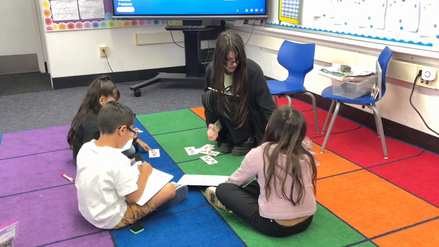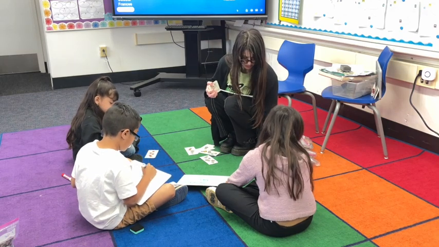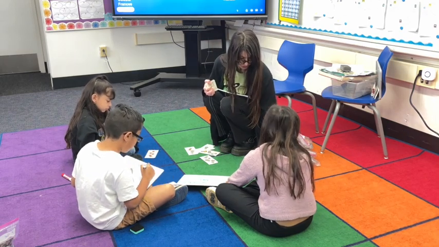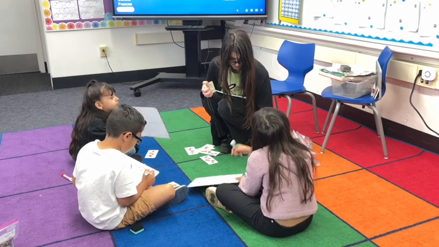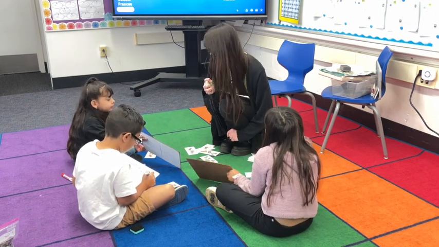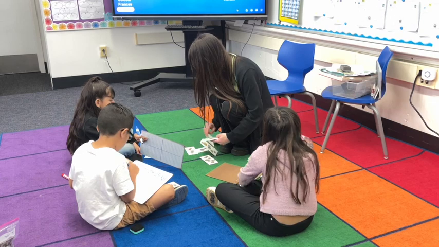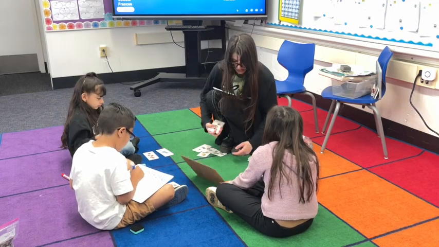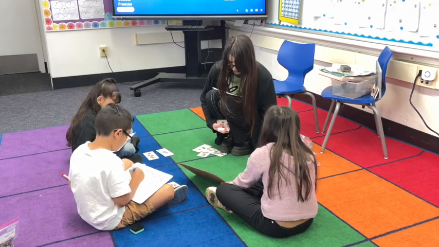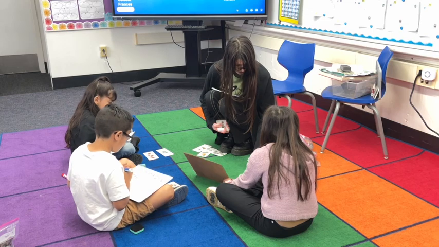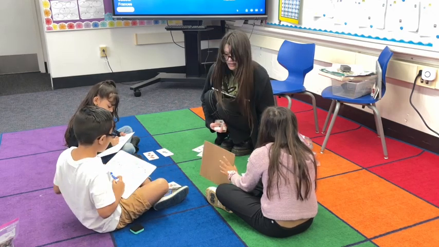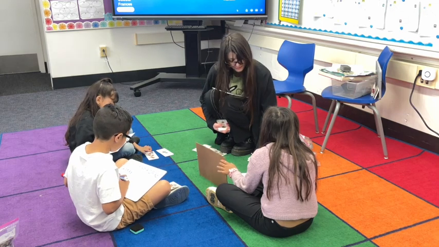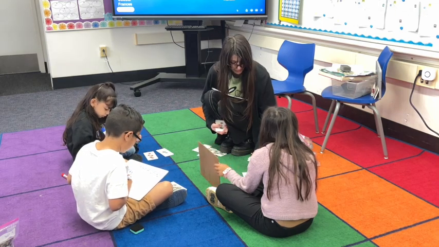We got 100. We got 50. So those ones are... there's one more coin though. What have you added? Add this to it. So these three are, so we have 50. So 50 plus 25 is... plus 10.